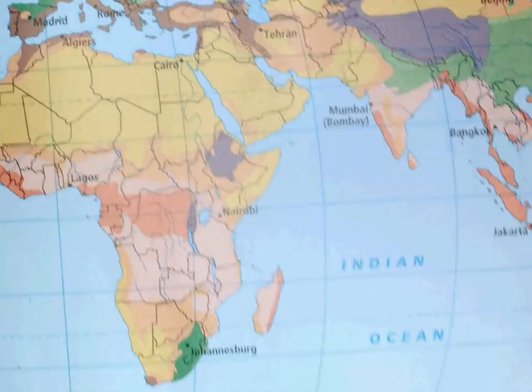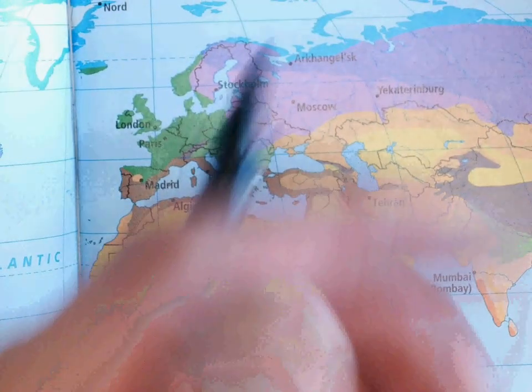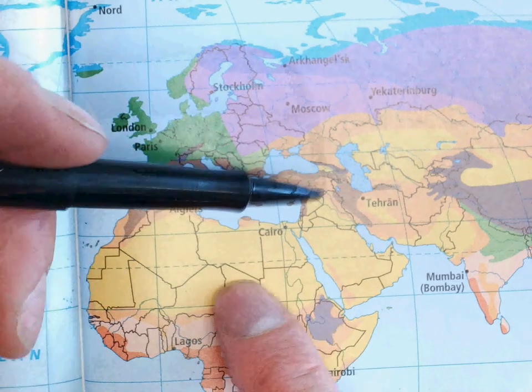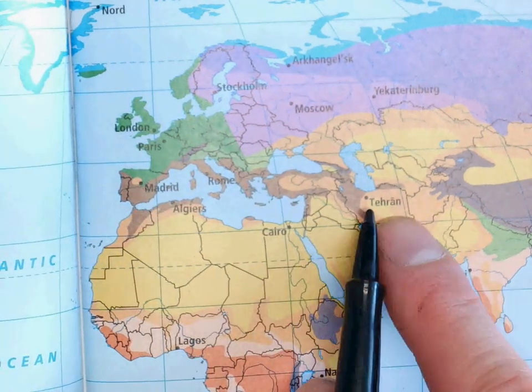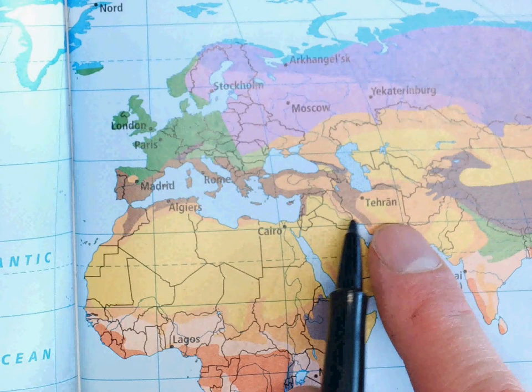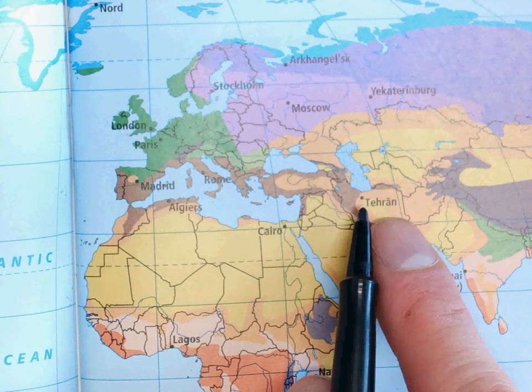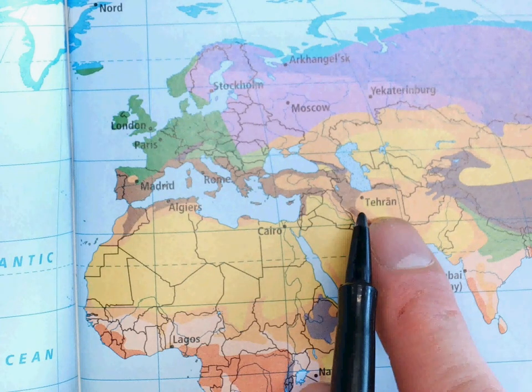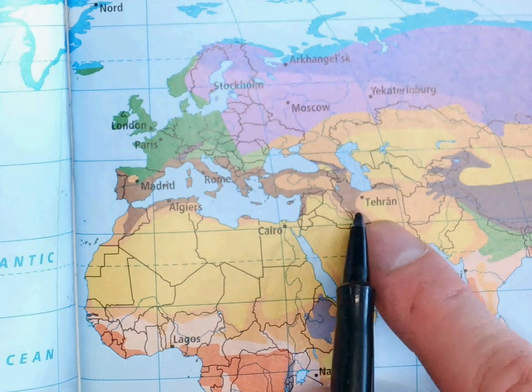So when we look at where they're located, Cairo is at the top of Africa in Arabia, and Tehran is a little bit further north and is much more inland. The fact that Tehran is much more inland really explains those big differences seen in their temperature.